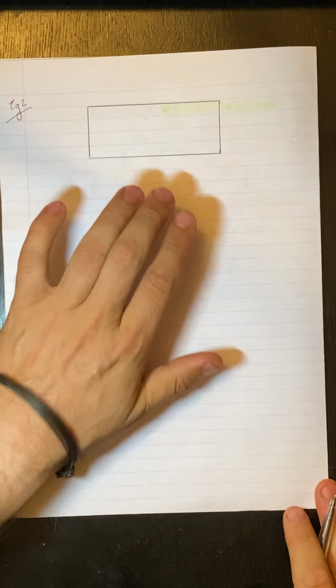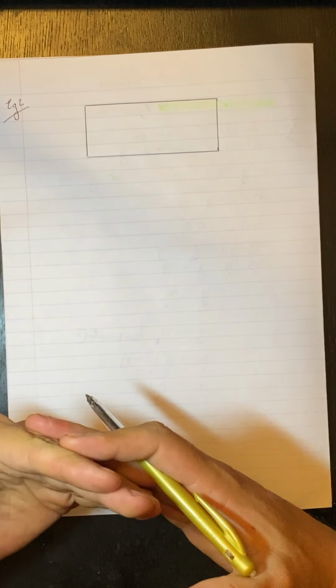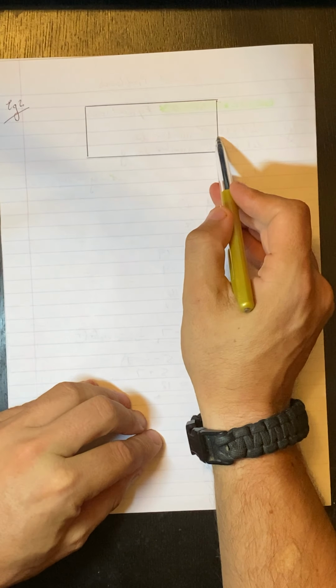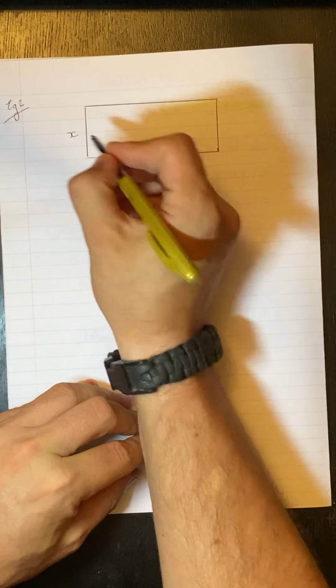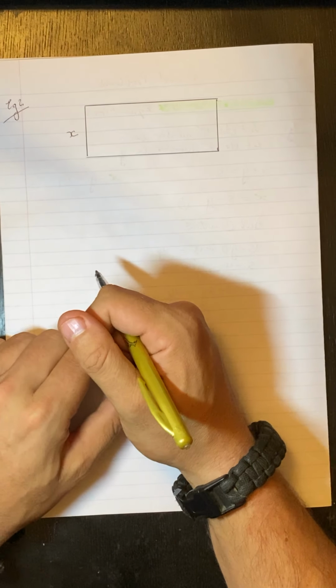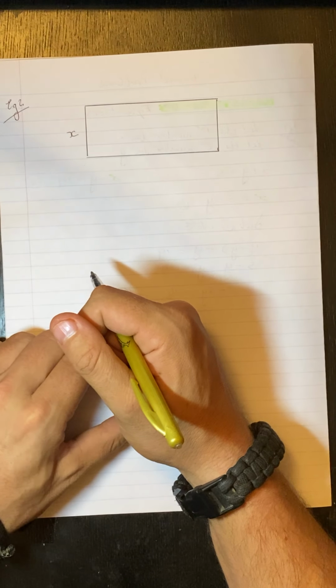Okay, so going back to the question, they're saying that the length of a rectangle is 5 meters longer than its breadth. Well, what's the unknown here? The unknown would be the breadth, because we know that the length is 5 meters longer than that. So the breadth is always the shorter side of the rectangle. So I'm going to call that one x. That is our unknown.